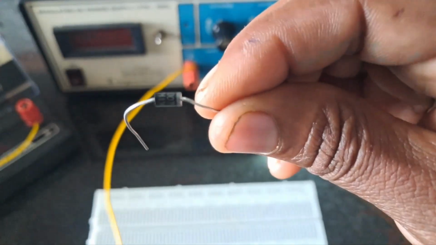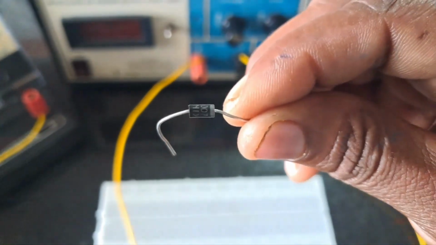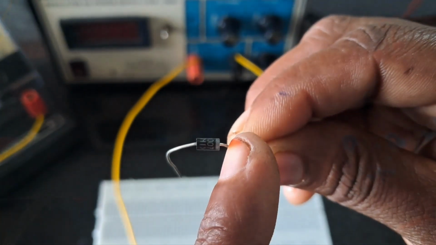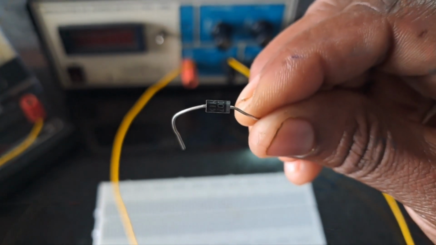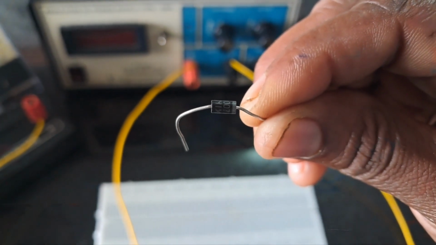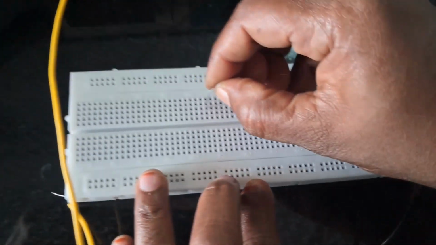This is a diode. It has 2 terminals, one is an anode and the other is a cathode. It has a white color ring. This is the differentiation, we have to find out the anode and cathode. We have to do the connection.